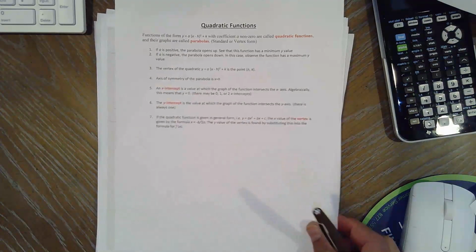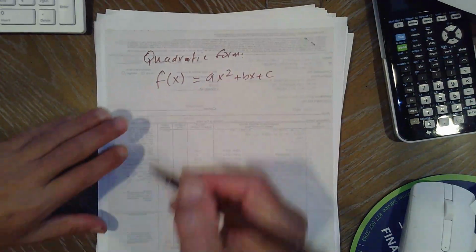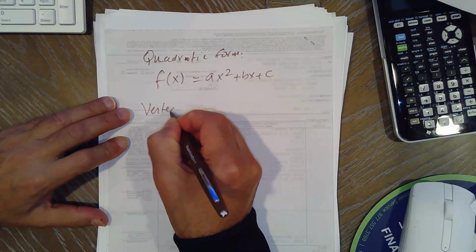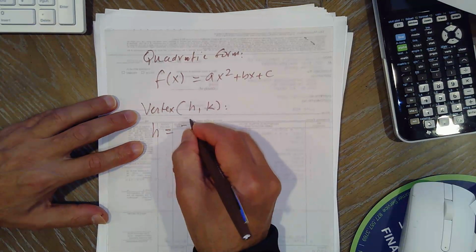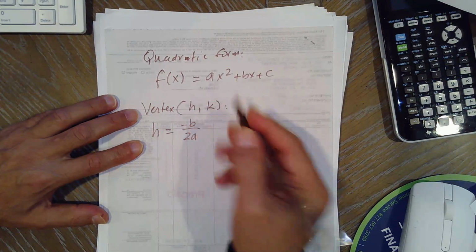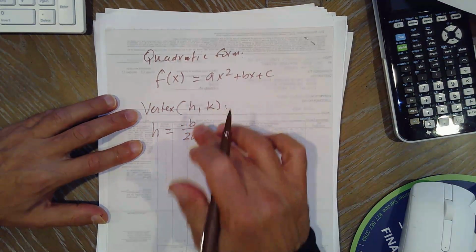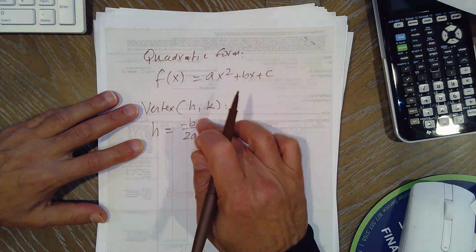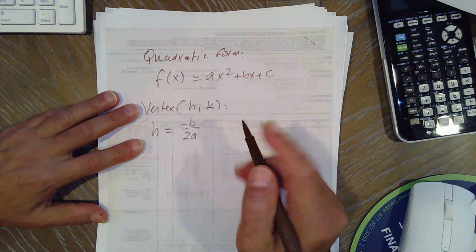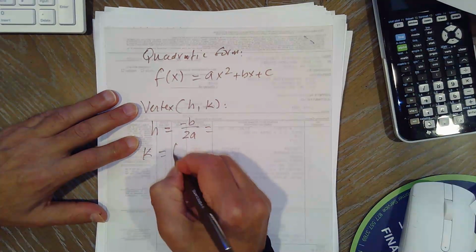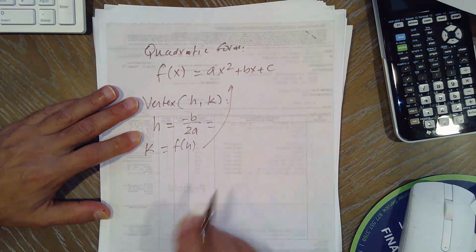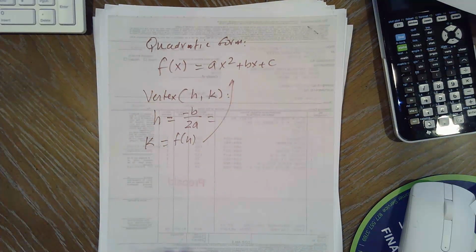So to find the vertex in this case, the vertex is (h, k). h, which is the x value of the vertex, you just do -b over 2a. Remember, this is the first part of the quadratic formula. It's not a new formula. You just ignore the discriminant, that's the formula. So you get that, and then to get k, you plug h in, and that's going to give you the k value, okay? And everything else is the same.